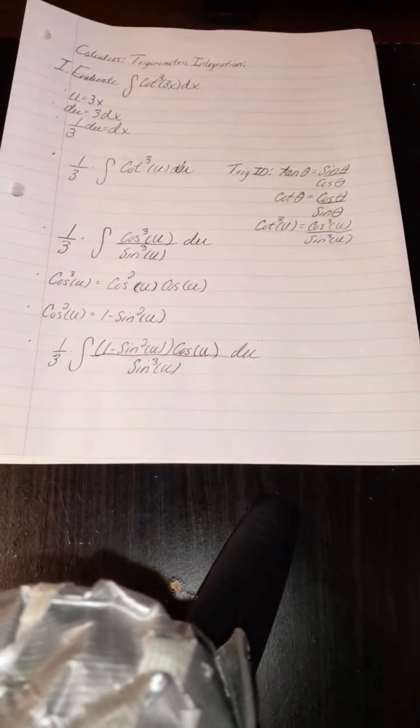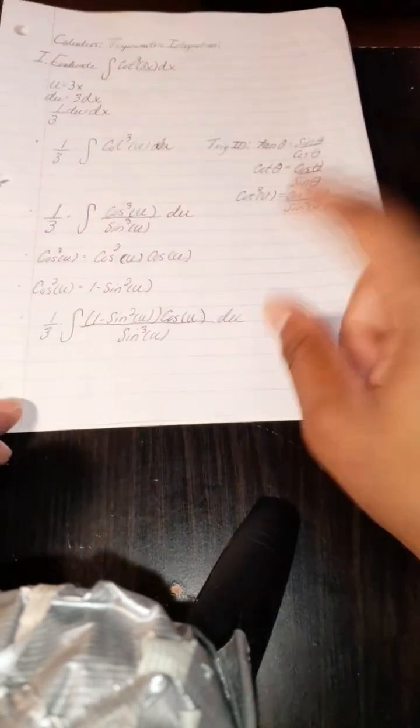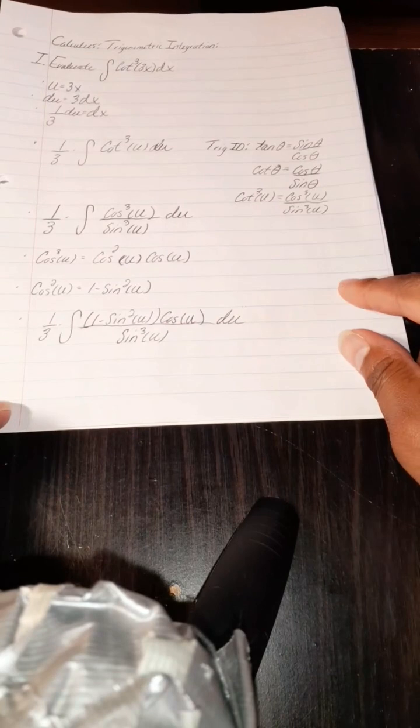So again, go with your gut. Make sure that you work it out. Again, it may seem like we made it worse, but we're actually making it a lot easier. And we can do another substitution.